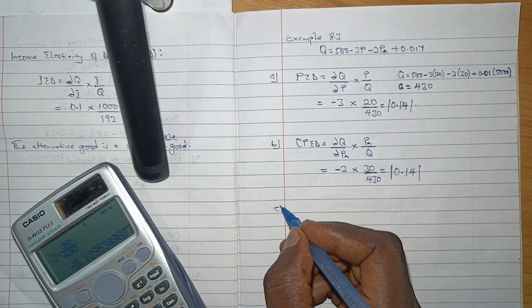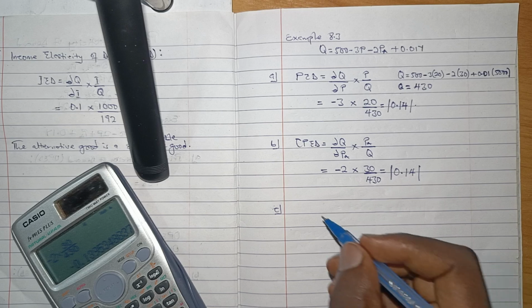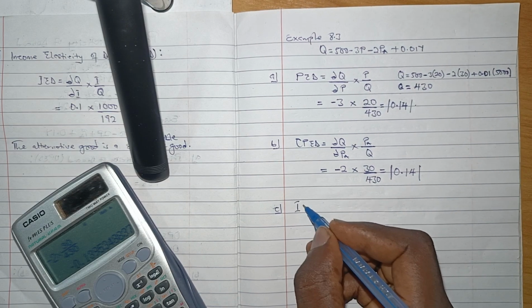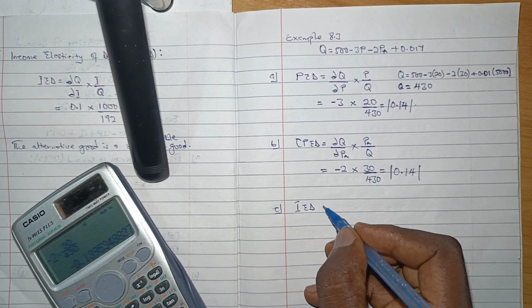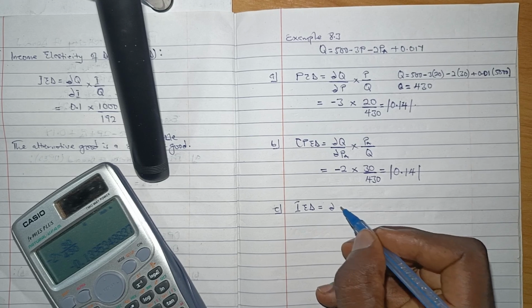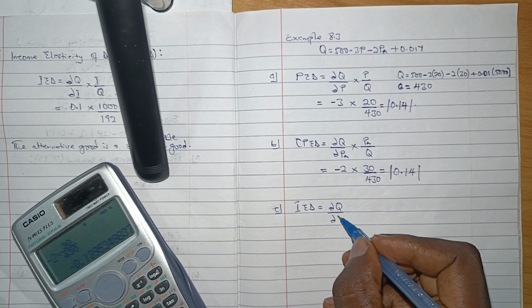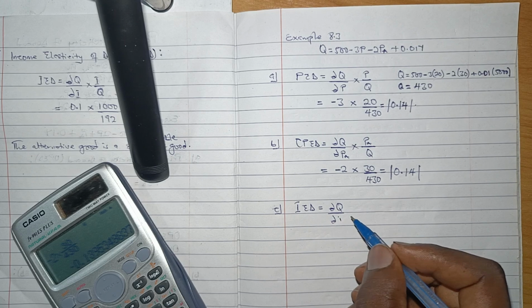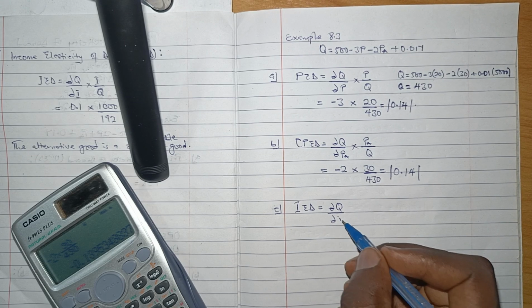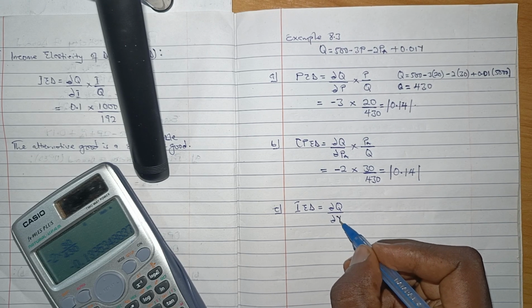The next one is C, which is income elasticity. So this is delta Q over delta I, but in this case it is Y. The first one I used I, so let me use the Y here. It's the same thing.